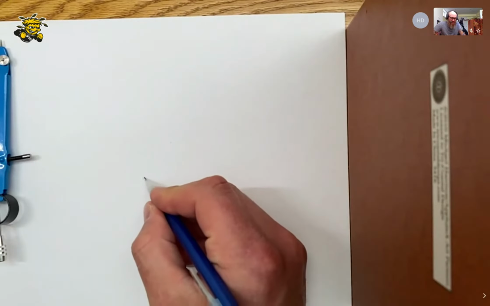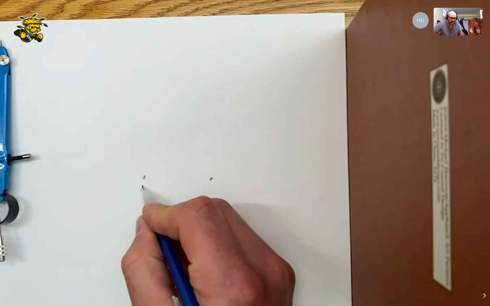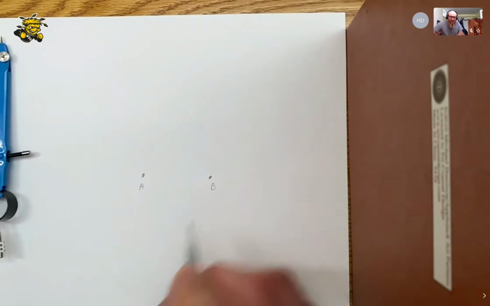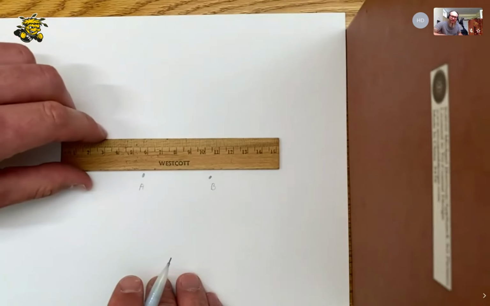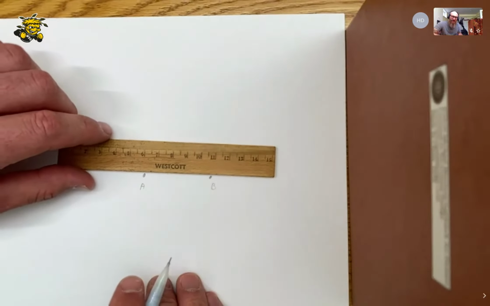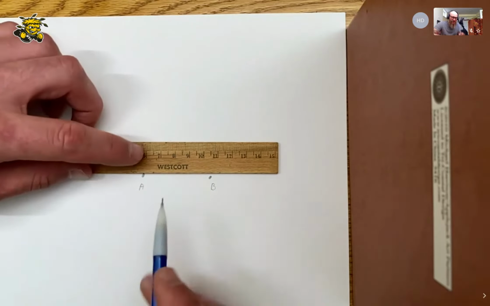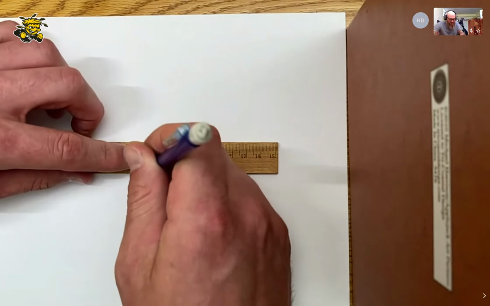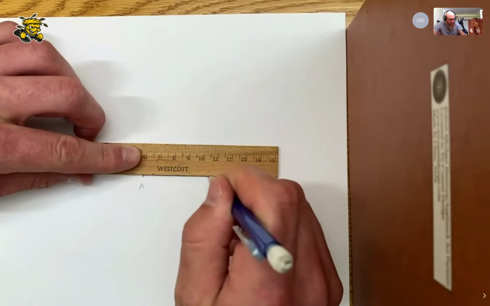To make the line segment, you just start by putting a couple of points. So let's call these points A and B. I have to be careful not to knock this box too much, but A and B, and then connect them with the straight edge. My straight edge looks like a ruler. We're not going to ever, in this geometry course, use these tick marks to measure anything. So all it needs to be is something straight. It doesn't have to be an actual measuring device.